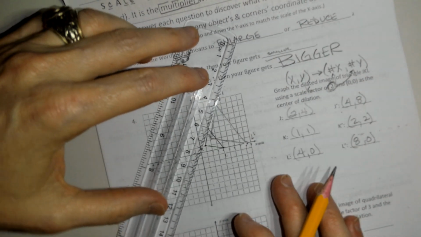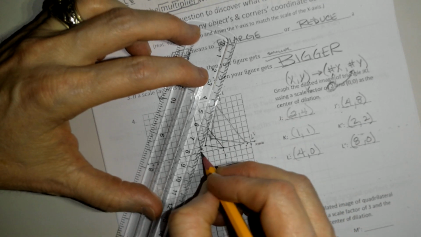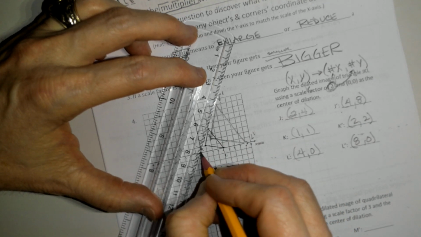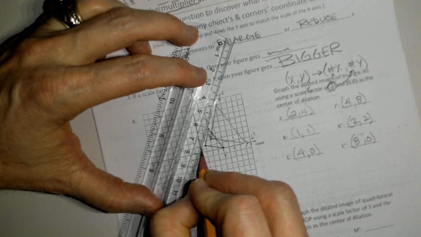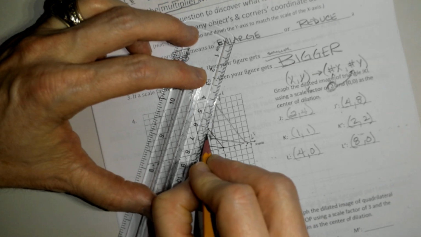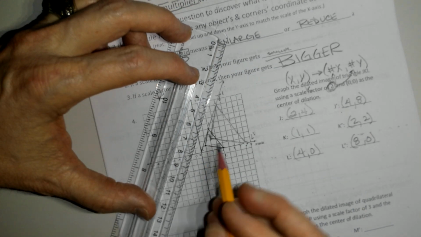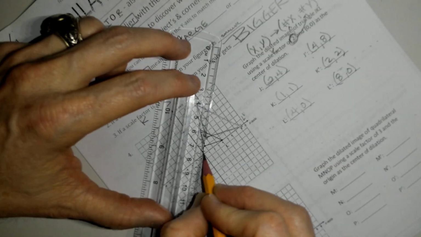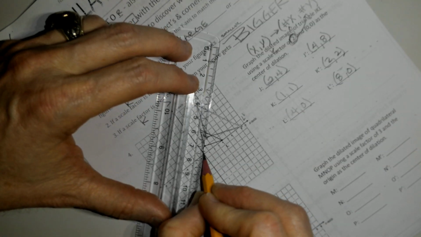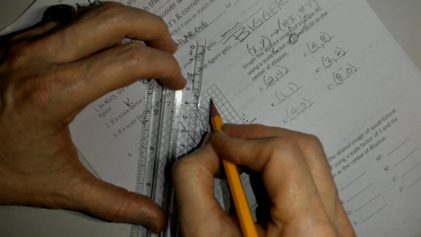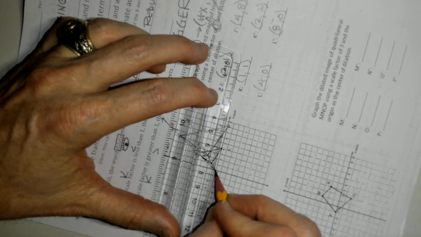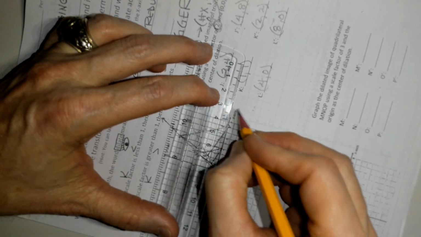The last thing I want you to see, you may not necessarily have a ruler with you, but that's okay, is it's getting bigger from 0, 0. So if you put your pencil on 0, 0 and you were to draw a line through J, you're going to go right through J prime. If you put your pencil on 0, 0, and you draw a line through K, you're going to go right through K prime. And if you put your pencil on 0, 0, and you draw a line through L, you're going to go right through L prime.